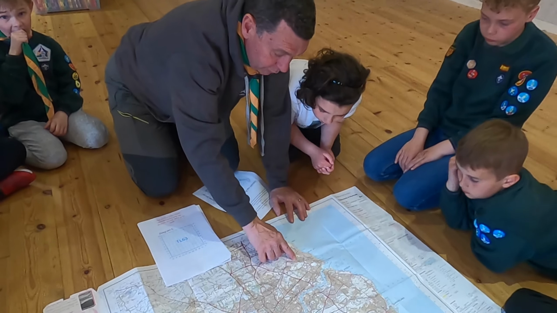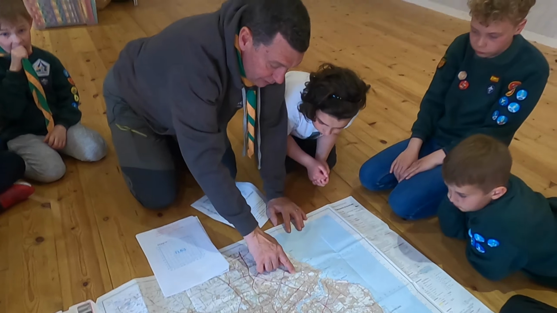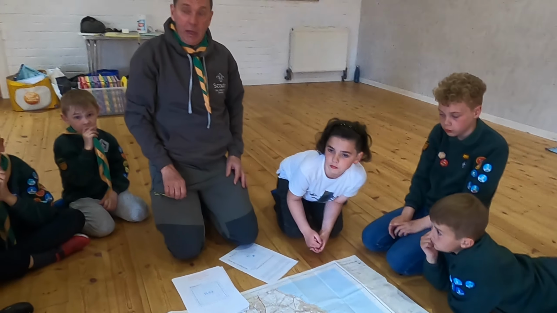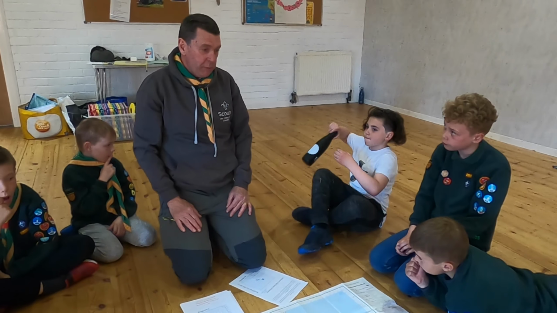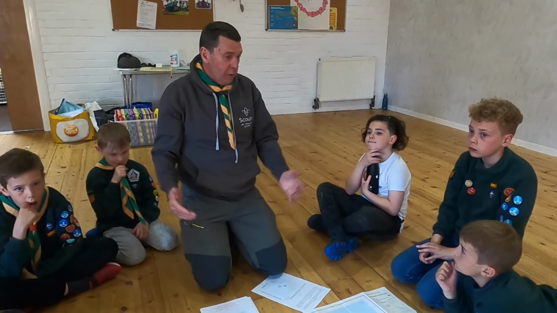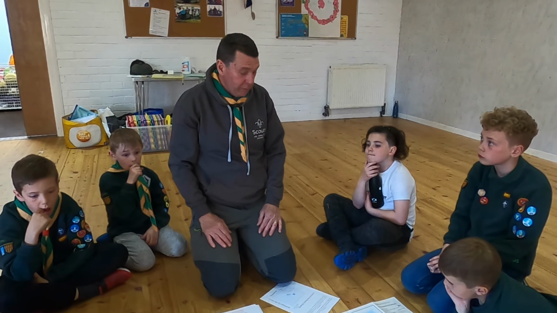But that's not accurate enough, because that's actually a kilometre square. So if we said to our mum and dad or to the police or fire, can you come and pick us up, or somebody's broken their leg, there's actually no point in saying we're somewhere in this kilometre square.